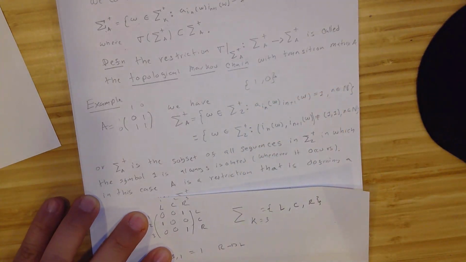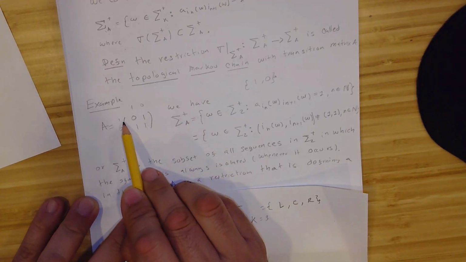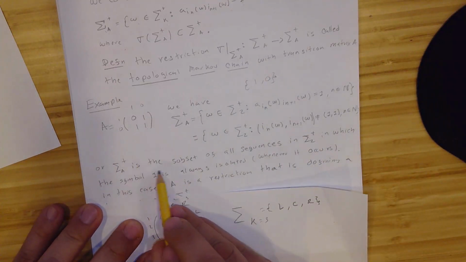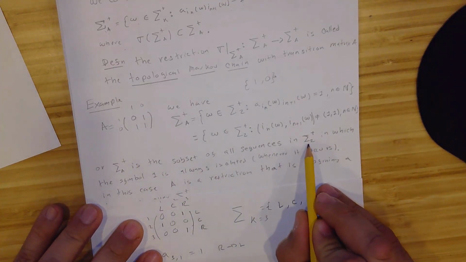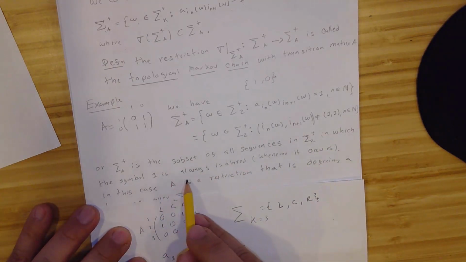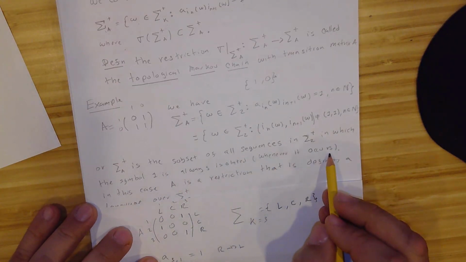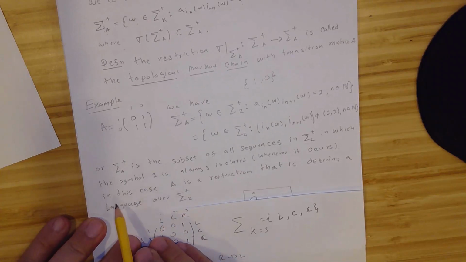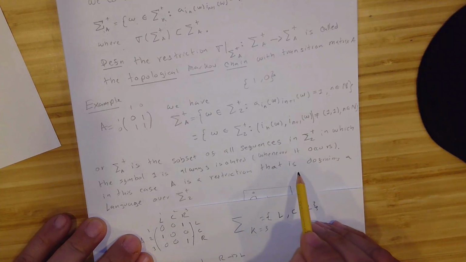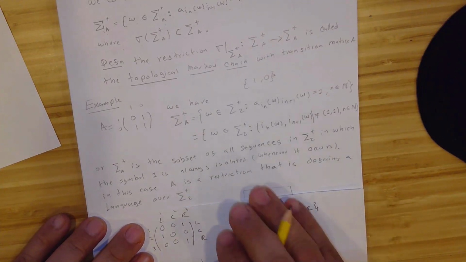Okay, whenever we have 1 and we are going to do a transition to 1, it will not happen, right? So in the subset of all sequences in this set, the symbol 1 is always isolated whenever it occurs, right? This is the case. A is a restriction that defines a language over this set. This is what I said.